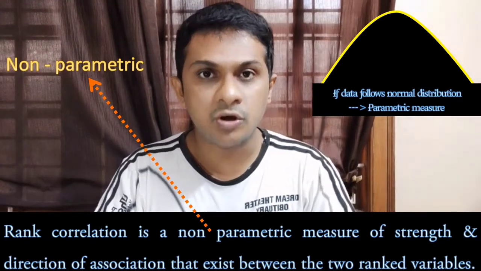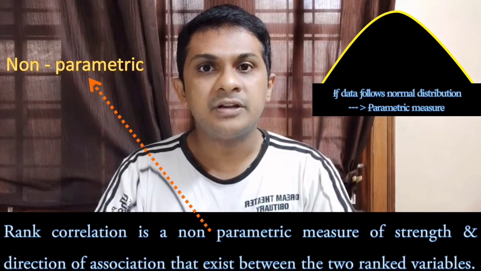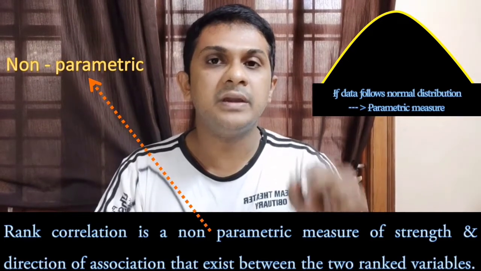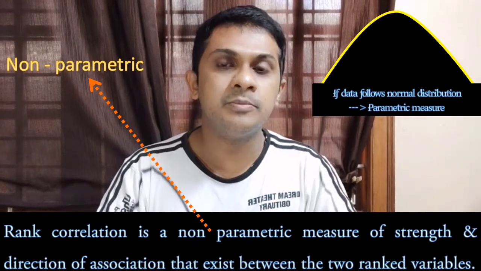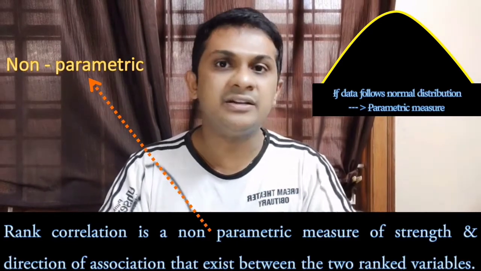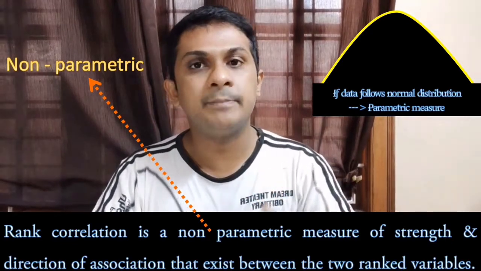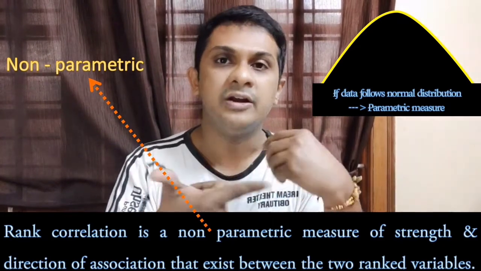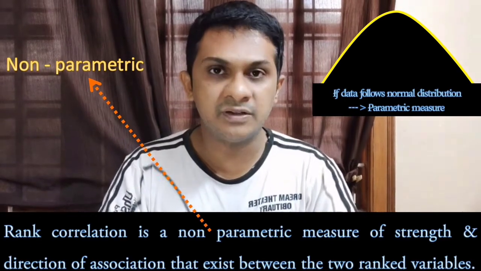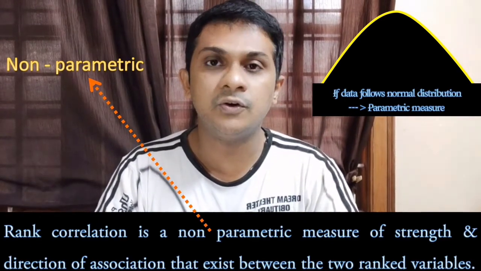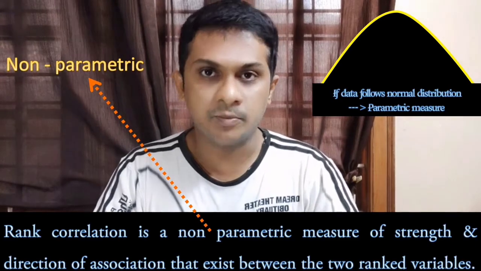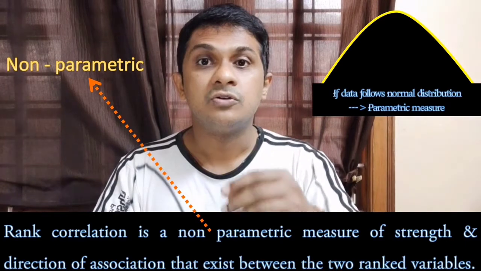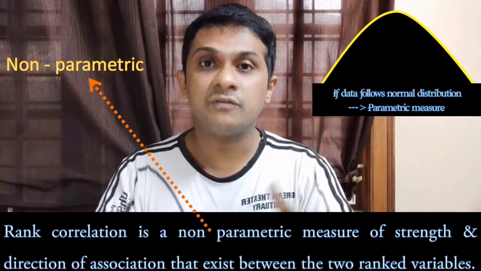Now speaking about the non-parametric measure, I can say it is distribution free. Nothing but it does not make any assumption about the distribution the data should follow. They are distribution free, and therefore we can apply a non-parametric measure to any kind of data. It could be nominal, it could be ordinal, or even interval scale data. So whenever the data do not follow a normal distribution, we go for a non-parametric measure. So rank correlation is a non-parametric measure of strength and direction of association.